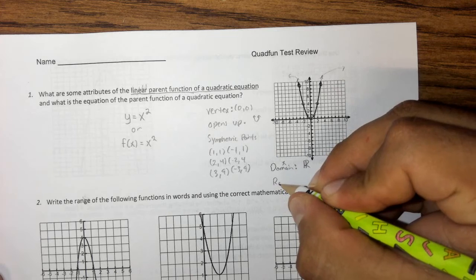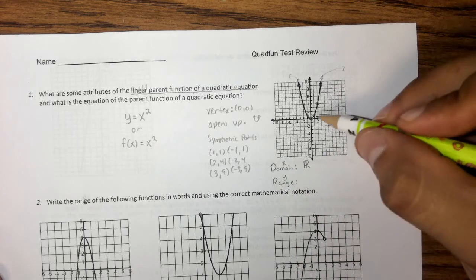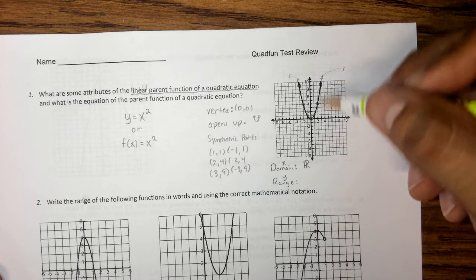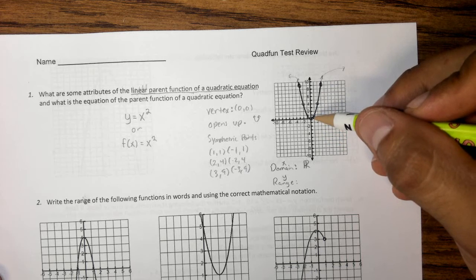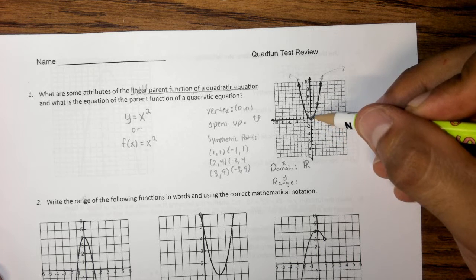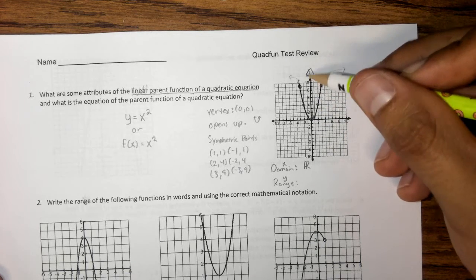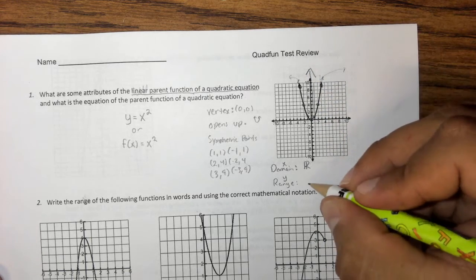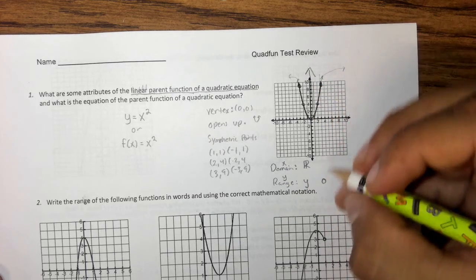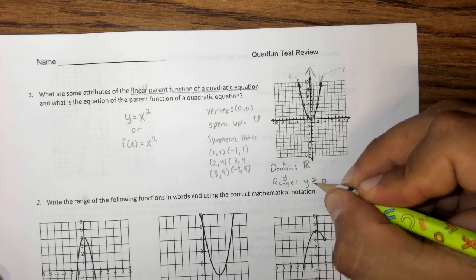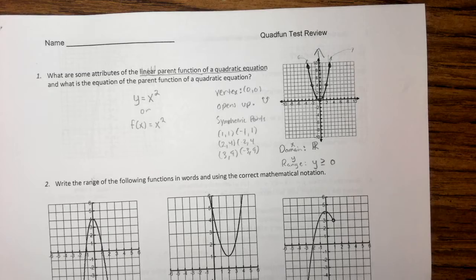My range, or my y values. Now we're measuring our parabola using our y-axis. I see that the lowest y value that my parabola will ever reach is going to be 0. And the highest number that it'll ever reach, again because of the arrows at the top, will be infinity. So this will basically say y is greater than or equal to 0, and my y values will always be bigger than or equal to 0. And that's just a few of the characteristics.